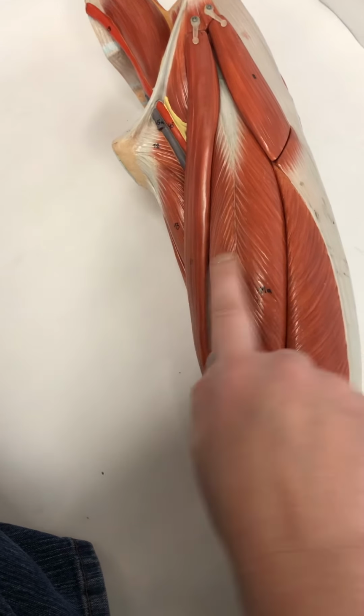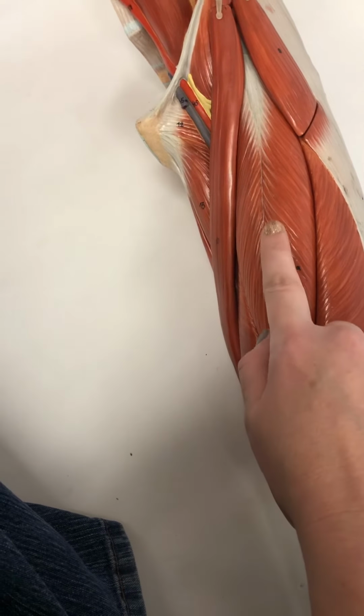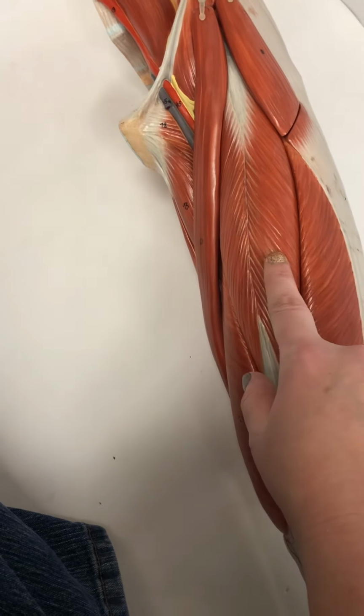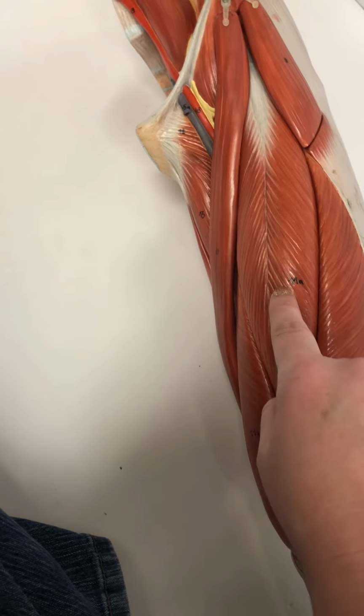The vastus intermedius is deep to the rectus femoris. Now, just for simplicity's sake, I'm not going to take it off, but trust me, it's behind there.